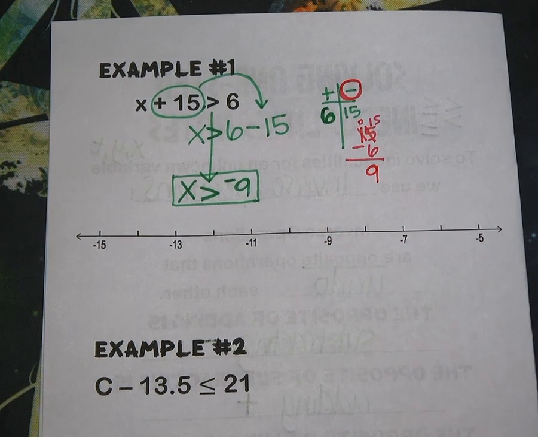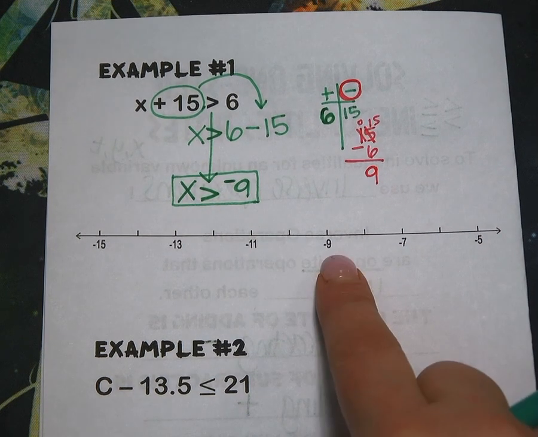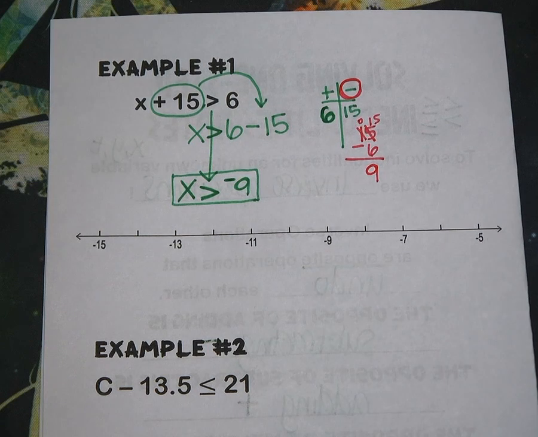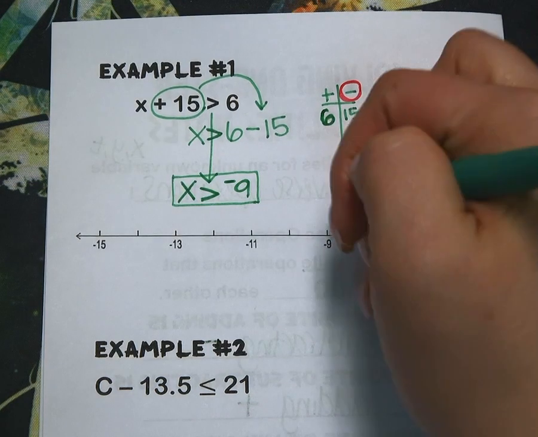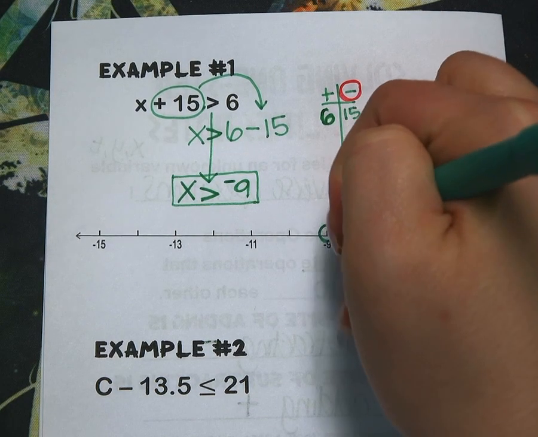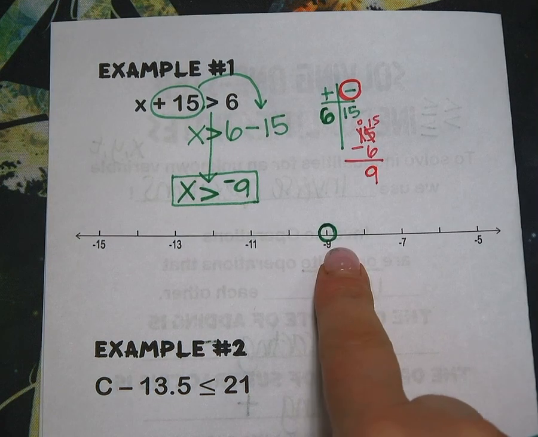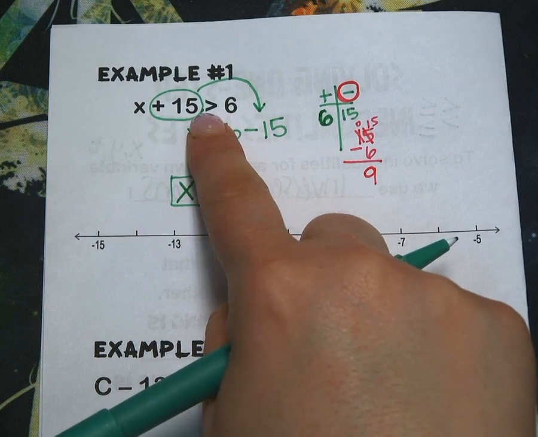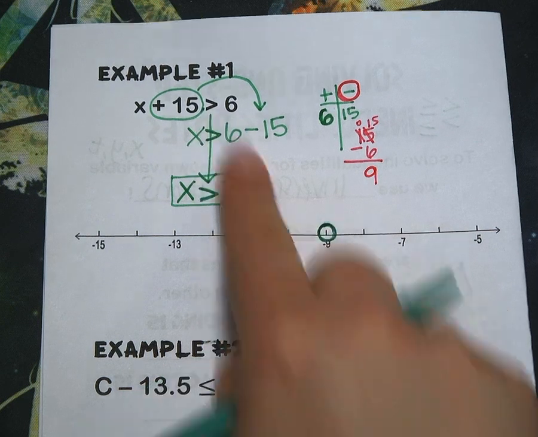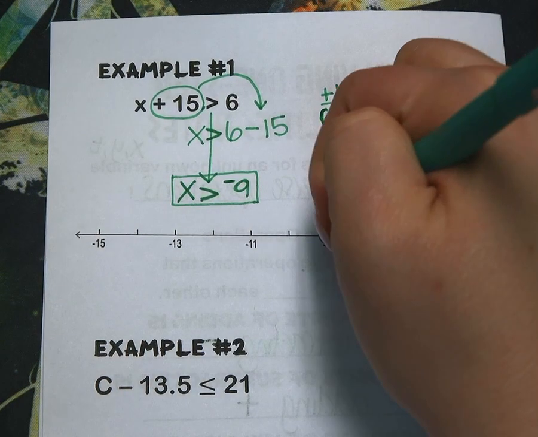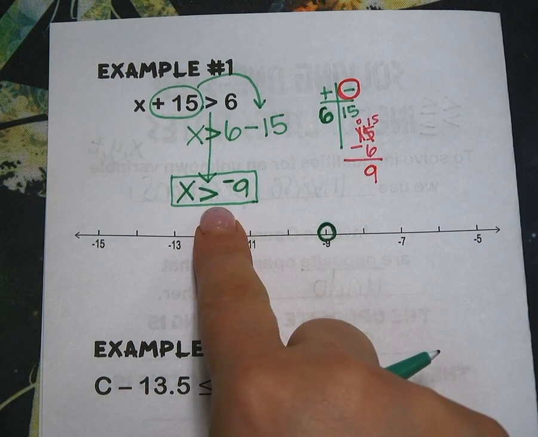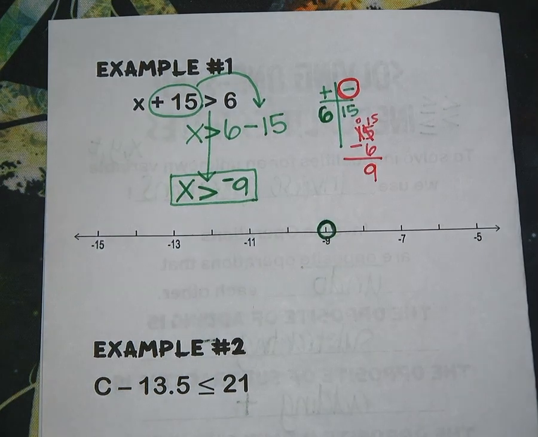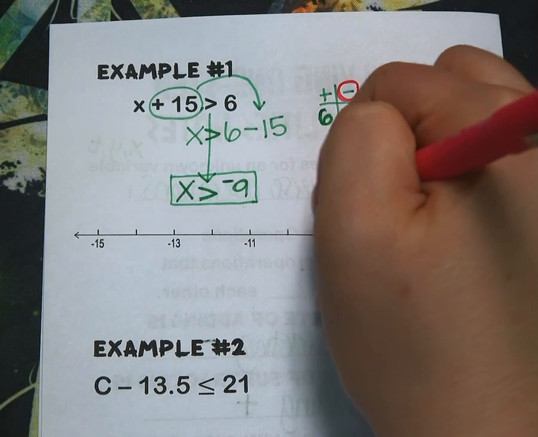So we're going to practice graphing. So I'm going to go to -9, and I'm going to put an open circle. And the reason it's open is because my inequality symbol does not have the line underneath. So it's not equal to, okay? And then I'm going to draw my symbol on top. So I'm going to say, okay, my symbol looks like this.